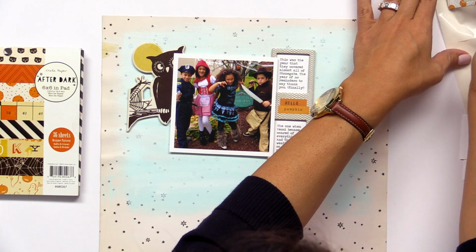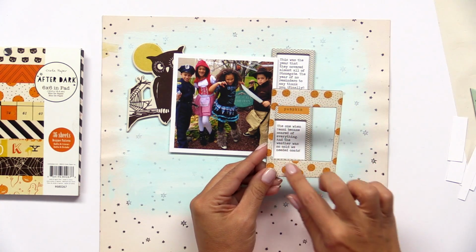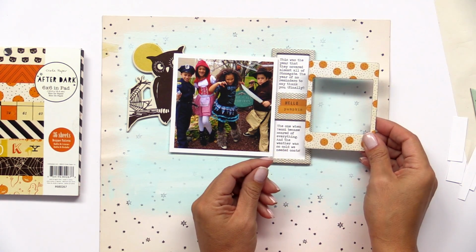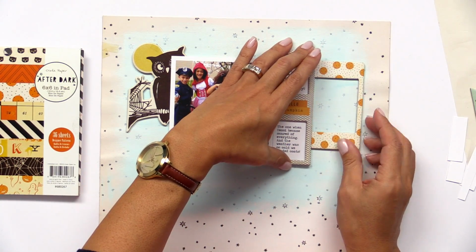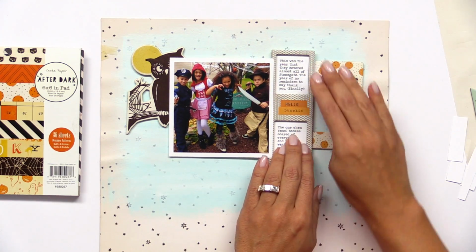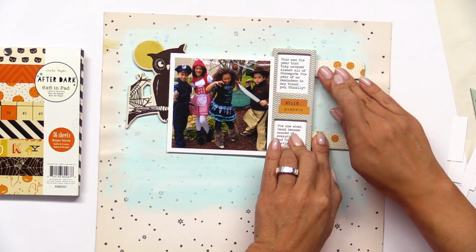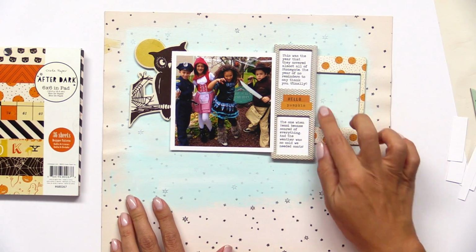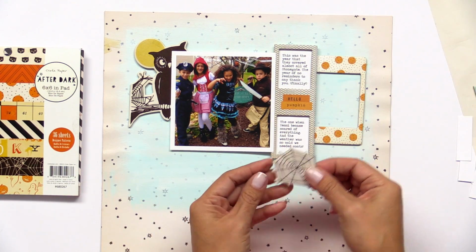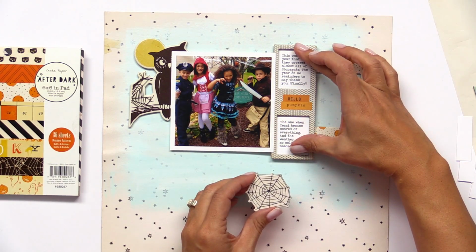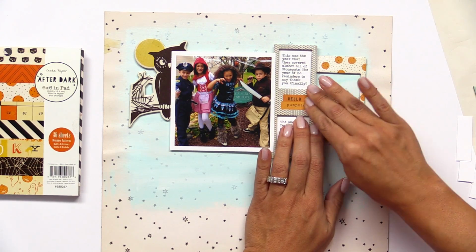Okay, next we'll use yet another frame. I like this one because I like the sort of dots and the little pop of orange that it gives us here. And we'll actually lift this one up a little bit and tuck that in. These frames have adhesive on the back, so that makes them really easy to use. And then in order to fill in this spot, I'm going to use another piece of chipboard, and we're going to use this spider web. So we want a round piece, lots of squares. We want to add something different. And we'll tuck that one in just like that.